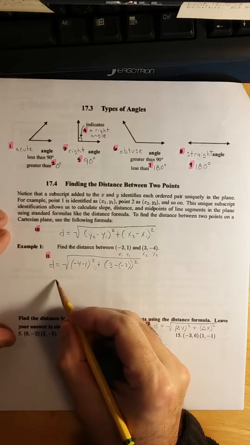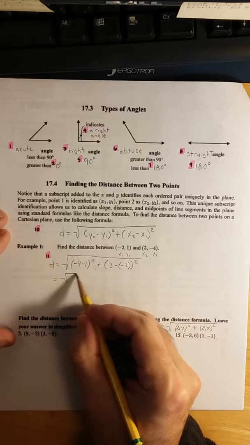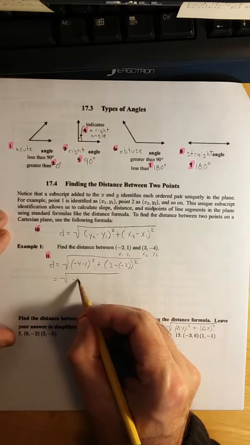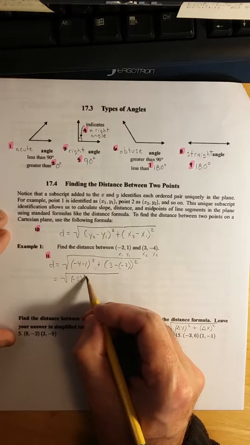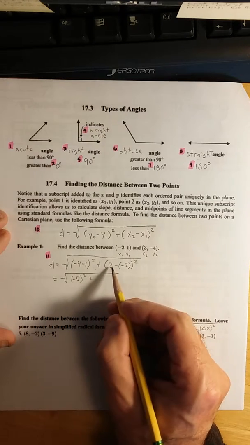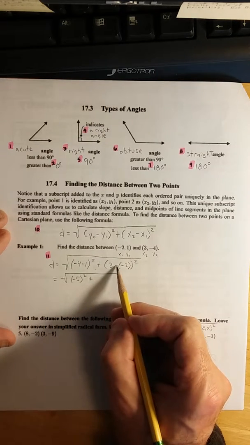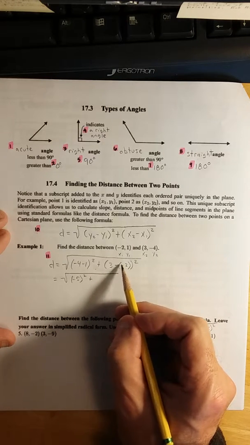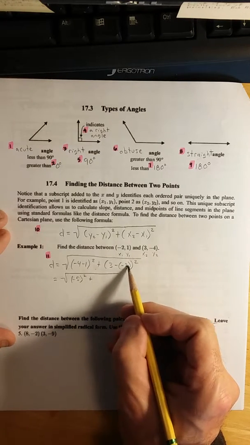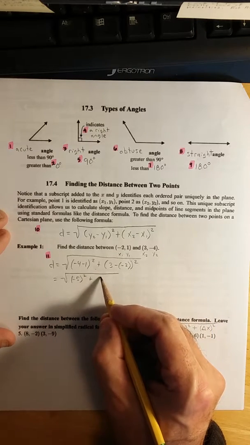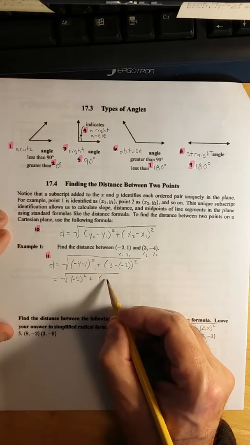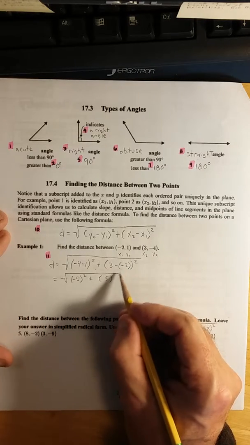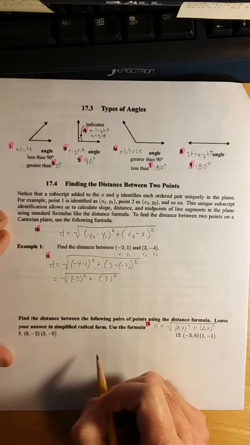So that's going to equal, under the radical, negative 4 minus 1, so we have negative 5 squared, plus 3 minus negative 2. So minus negative is going to be plus. So it's 3 plus 2, so that's going to be a 5, and that quantity is squared.